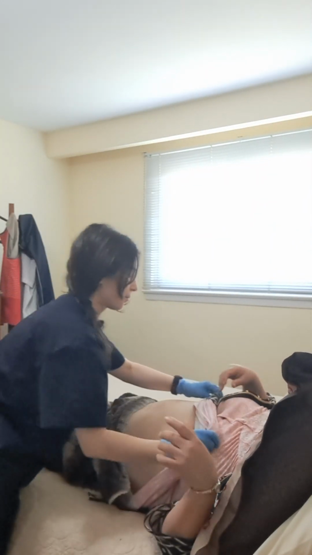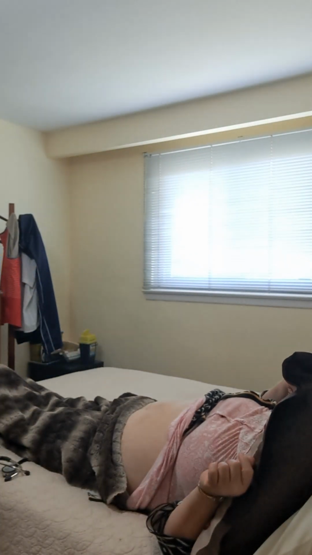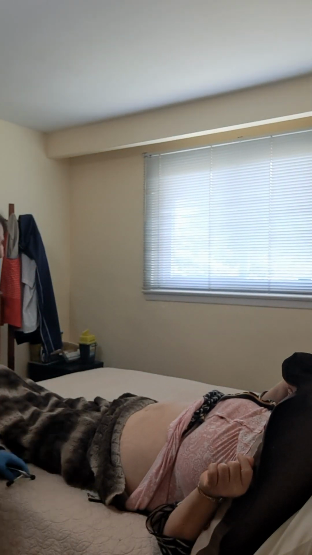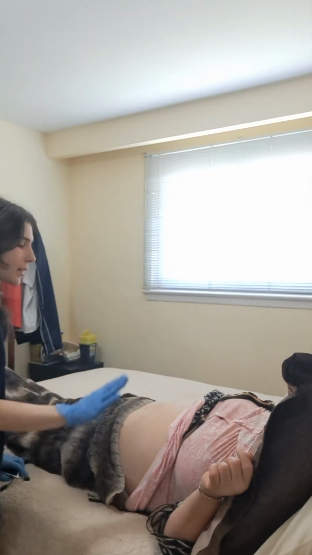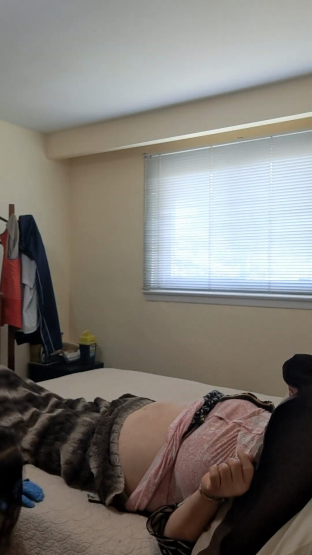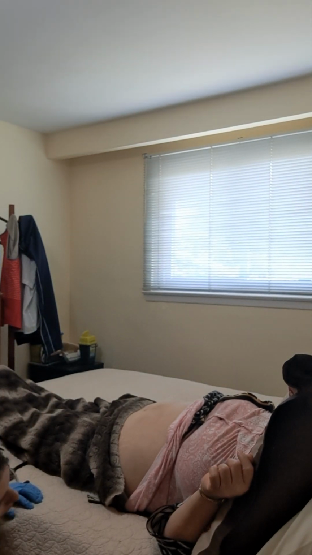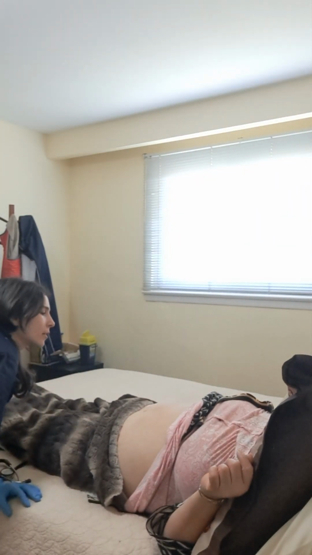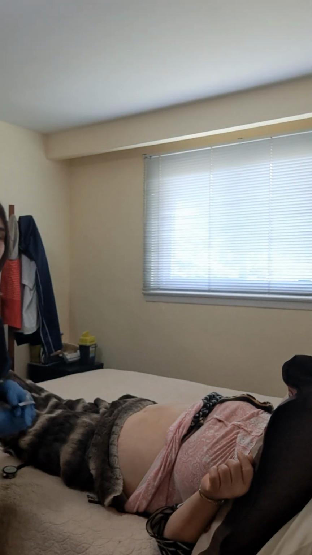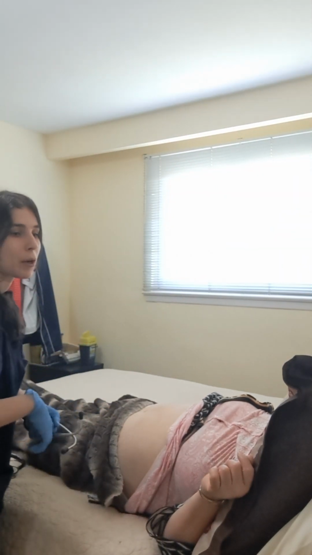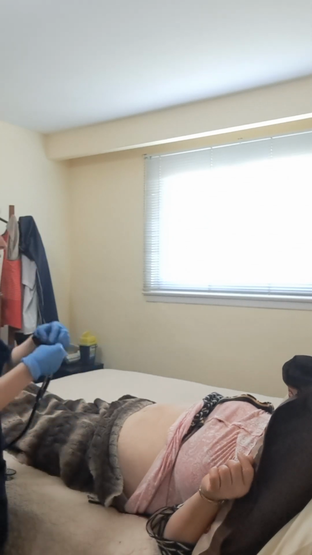So, upon inspection, the contour is even. Skin color is even throughout. There's no lesions, there's no edema present, or any bruising. Now I will auscultate starting in the right lower quadrant and listen to the bowel sounds.